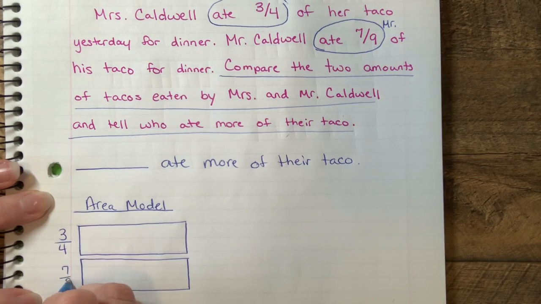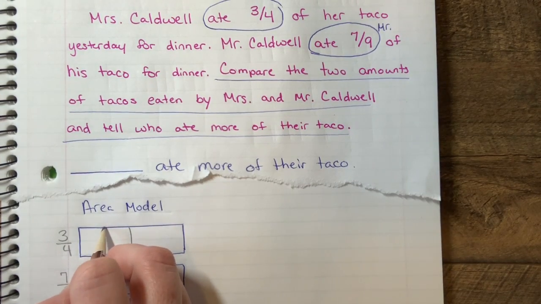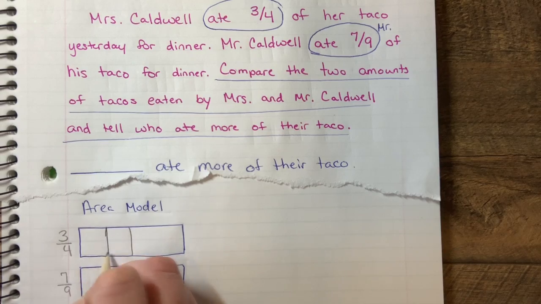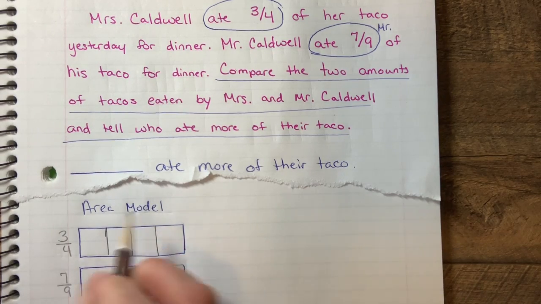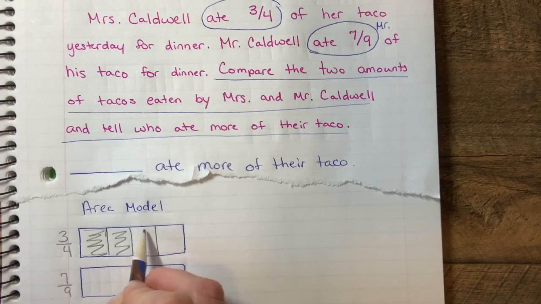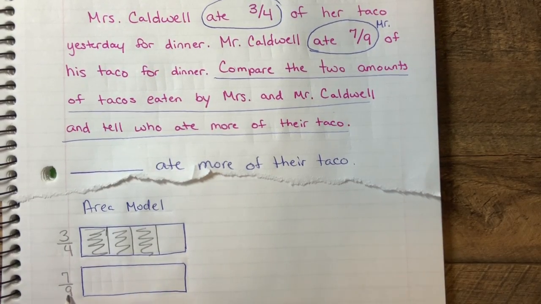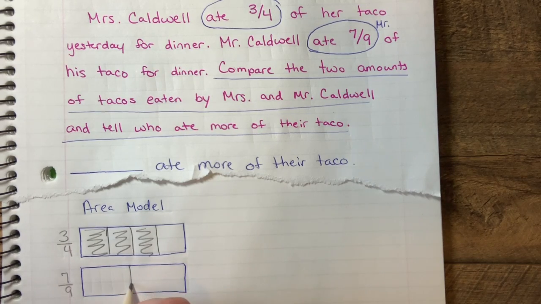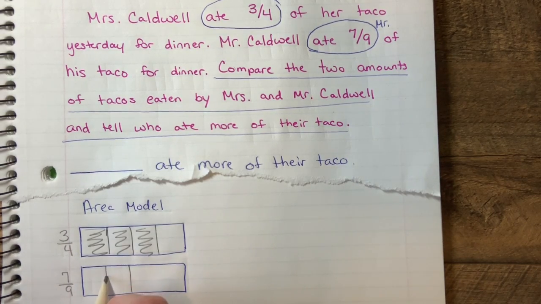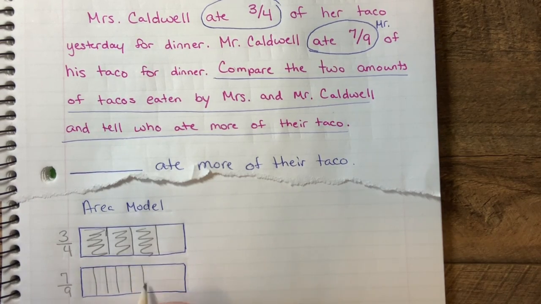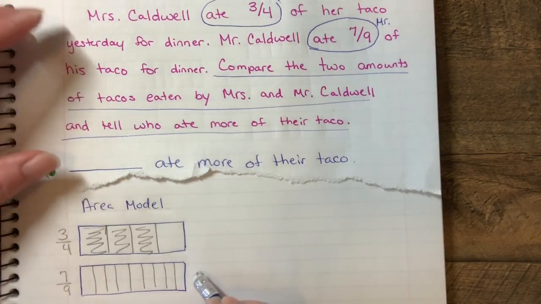3/4, 7/9. For 3/4, I'm going to split it in the middle first because 4 is an even number, and then I'm going to split it into 4 equal pieces. 1, 2, 3/4. 9 is not an even number, so I'm not going to split it in the middle. I'm going to split it a little off to the side and see if this works. Close. Some of those are not. 1, 2, 3, 4, 5, 6, 7, 8, 9.